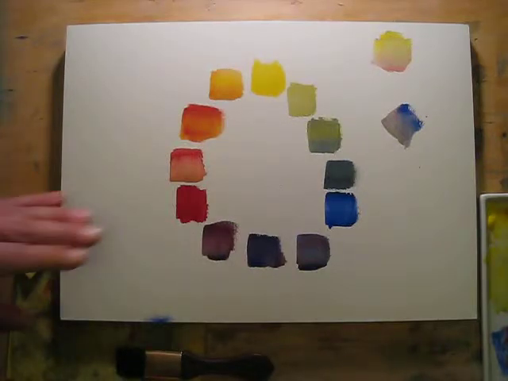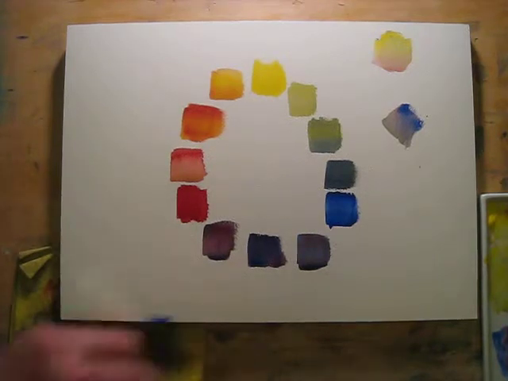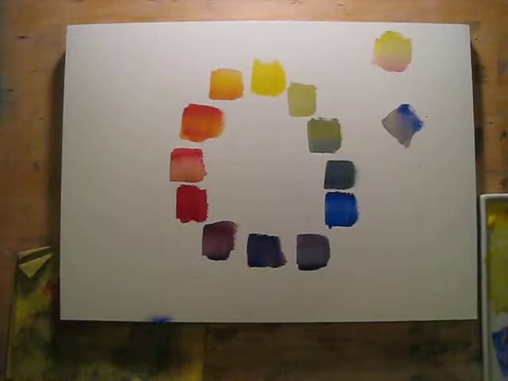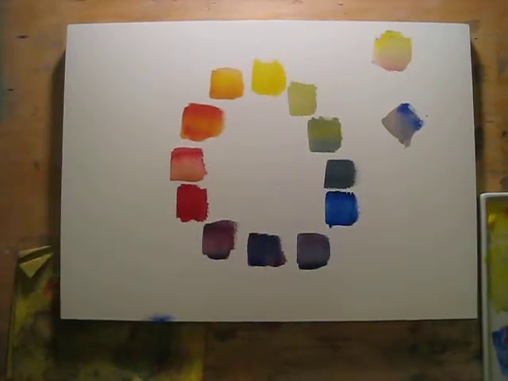And so we're going to look at an exercise that I'd like you to really work on with analogous colors. Let's try what we would call yellow, going to kind of a red scale, or a red violet scale.